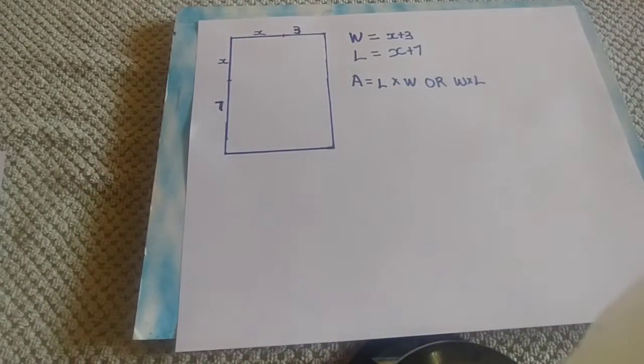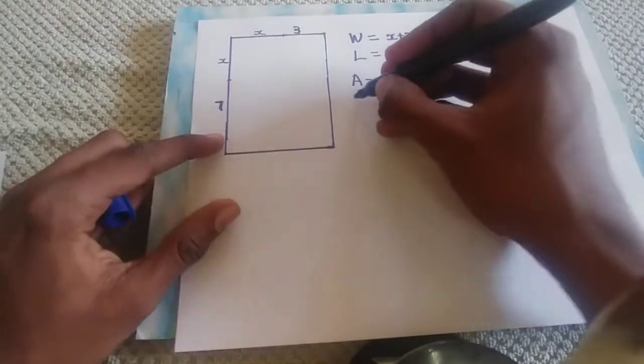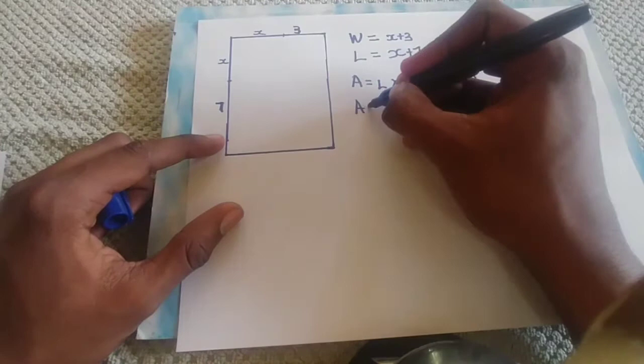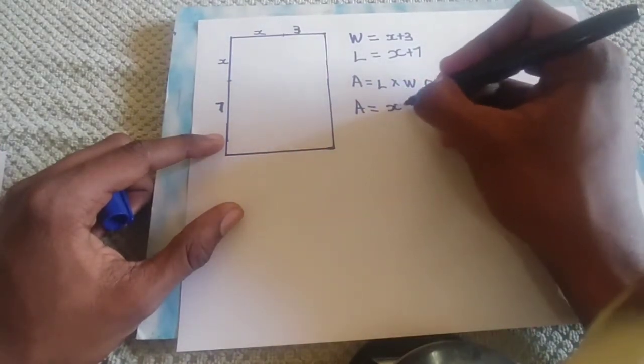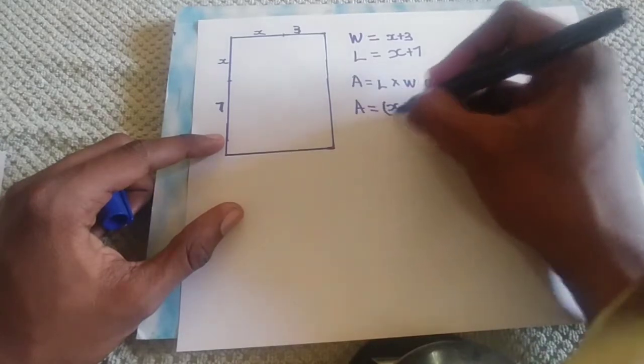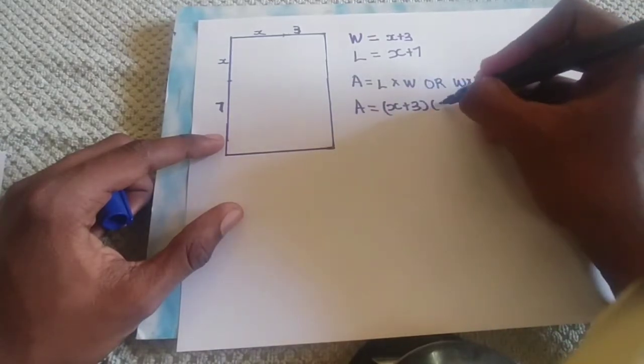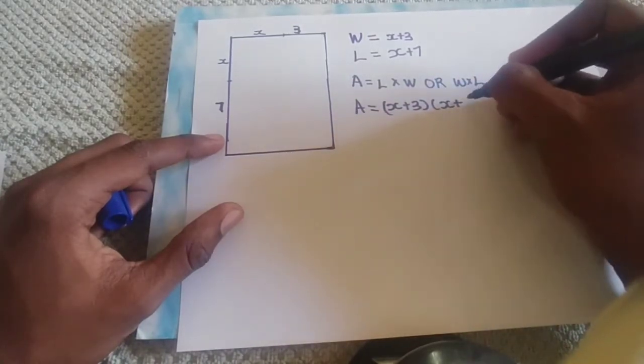The commutative law says that you can change the order for multiplication and the answer will not change. So length times width is the same as width times length. It doesn't matter. So what that means is that the area of this rectangle is equal to x plus 3 by x plus 7.